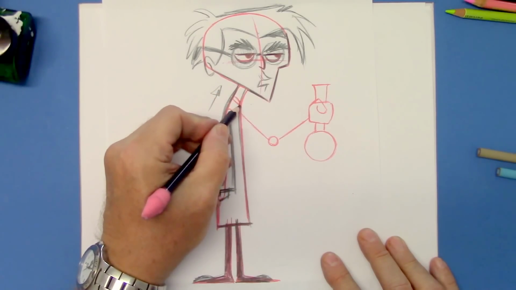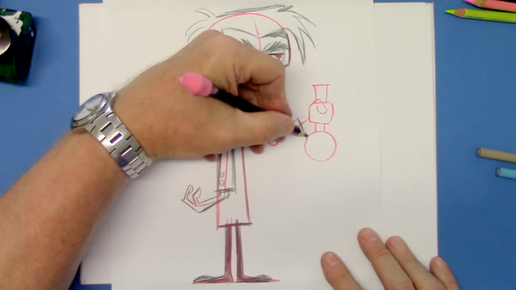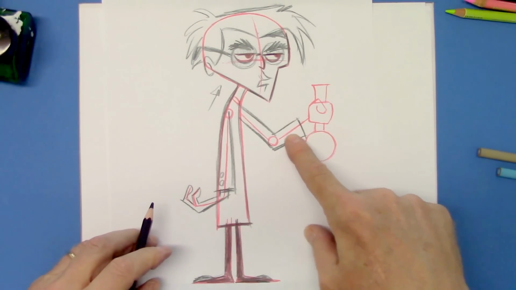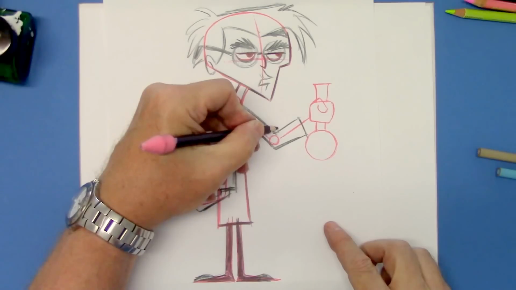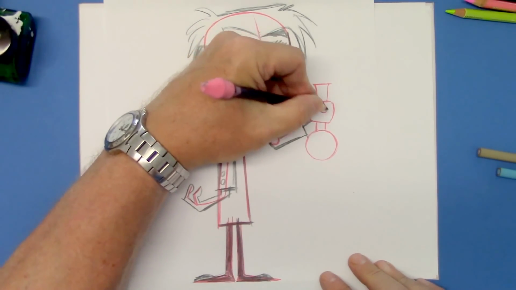Now we'll do the same thing here, but first you've got to bring this up and bend at the elbow. But notice what happens here. We have a little more wrist showing because the fabric is bunched here and brought the sleeve down a little bit.